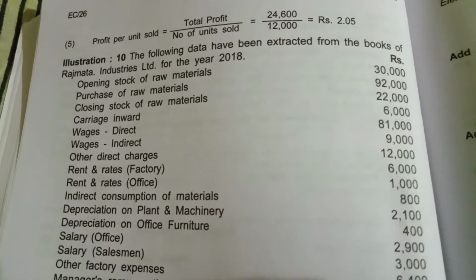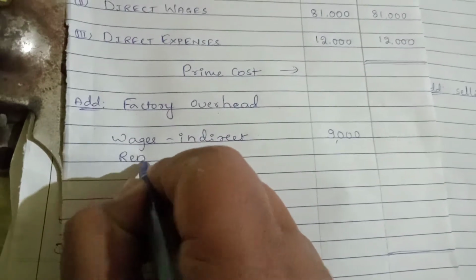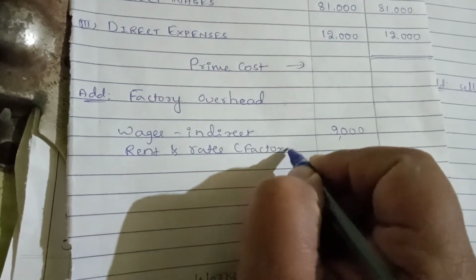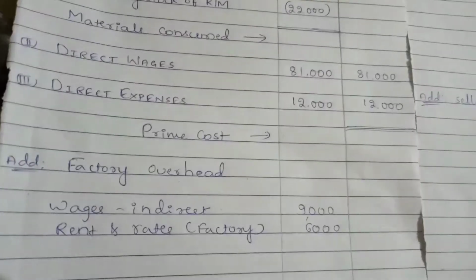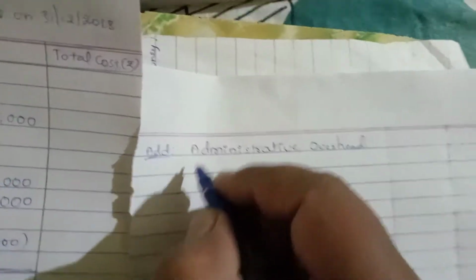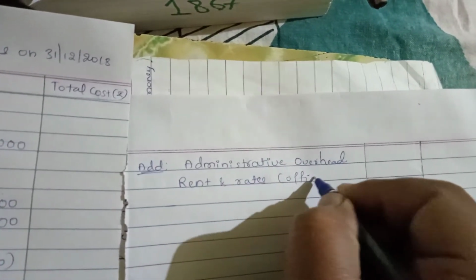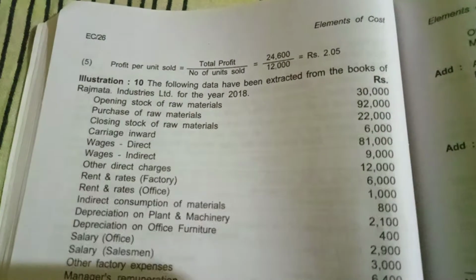One is shown under the factory overhead: rent and rates, factory, amounting to rupees 6,000. The other is rent and rates, office, under the administration overhead, amounting to rupees 1,000. Both items are over.